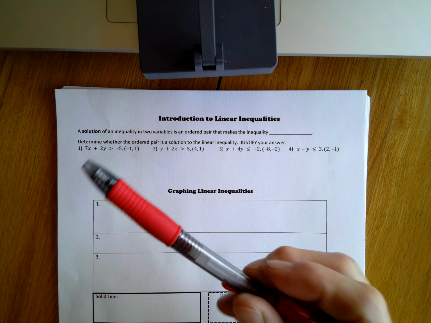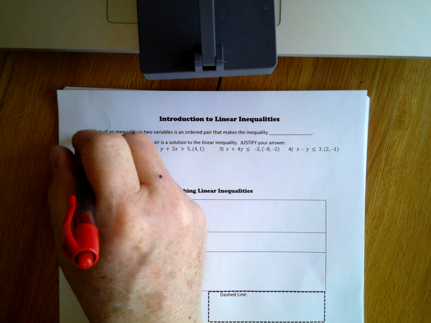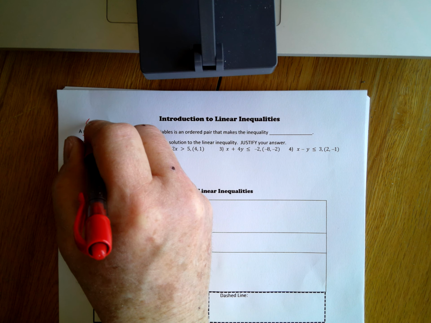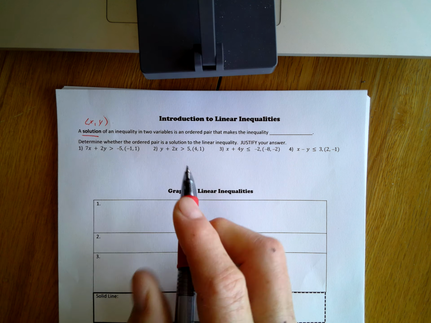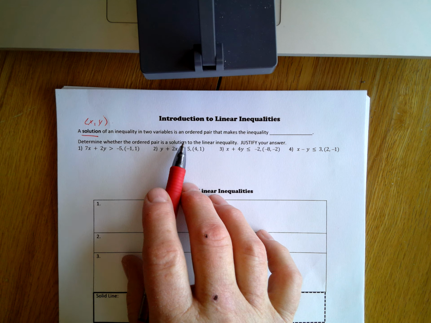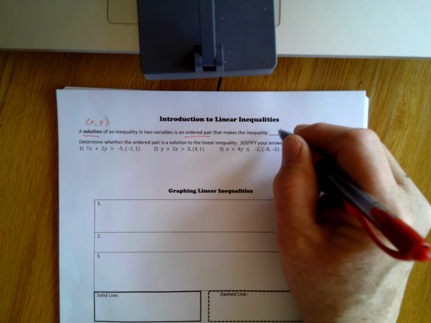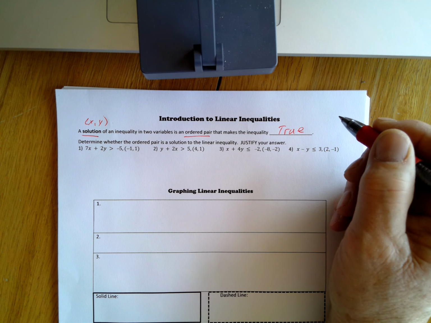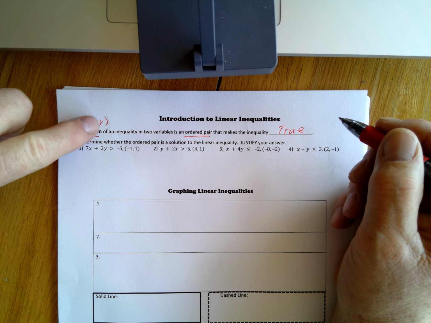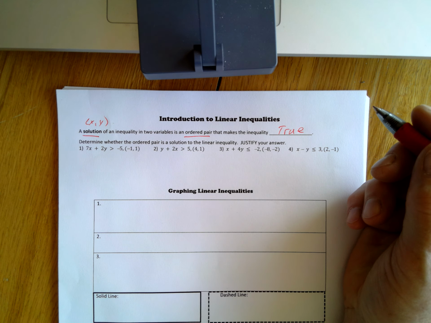So a solution, remember what a solution was. It was some point (x, y) of an inequality in two variables, an ordered pair (x, y) that makes the inequality true. So when we plug the x value in for x and the y value in for y, the entire statement is true.